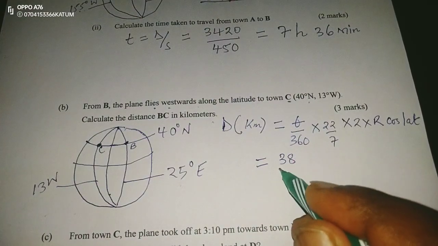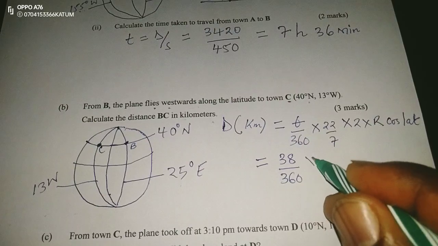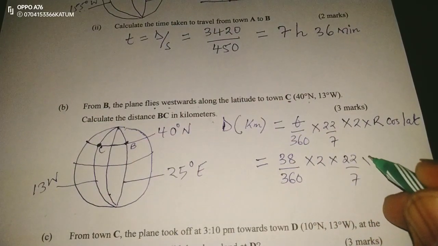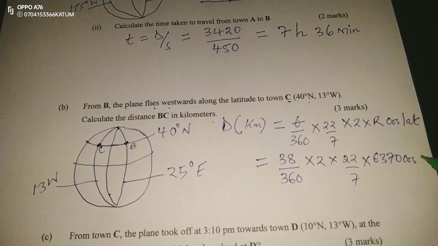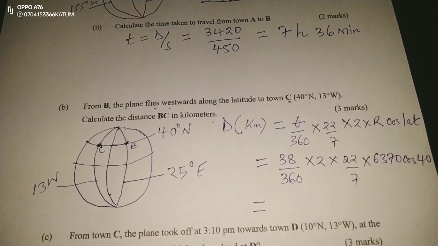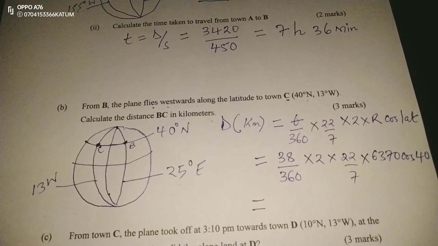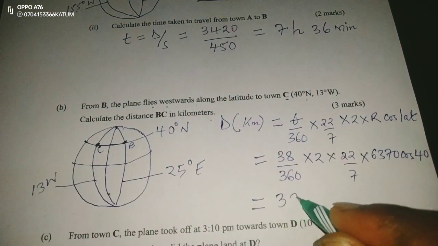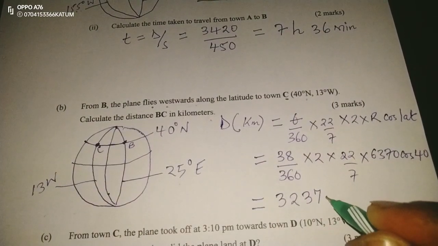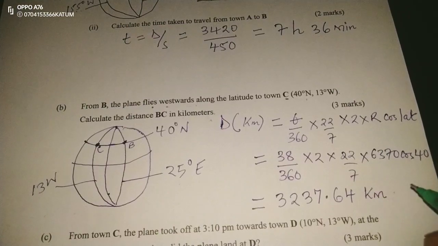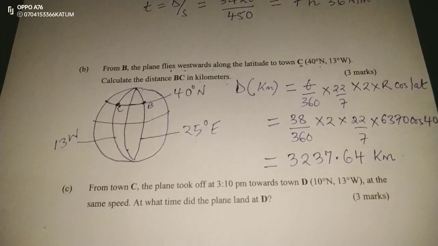So we shall use 38 out of 360 times 2 times pi times 6370, the cosine of 40, because the latitude is 40 in this case. So now when we compute this, we shall get the distance in kilometers. 38 multiplied by 2 multiplied by 22 multiplied by 6370, the cosine of 40 divided by 360 times 7. This is going to give us 3237 kilometers. So that is the distance in kilometers between the two places.